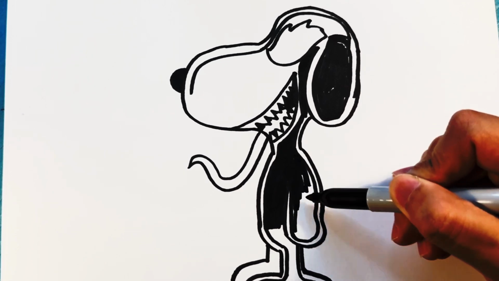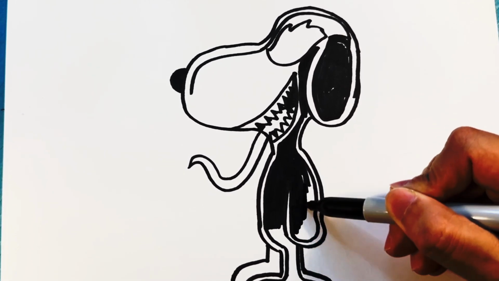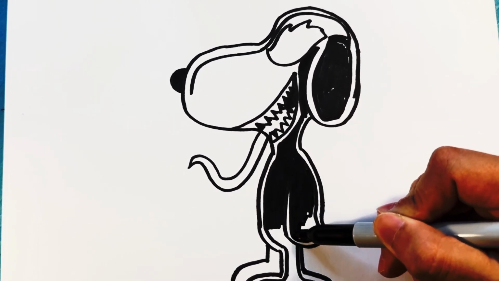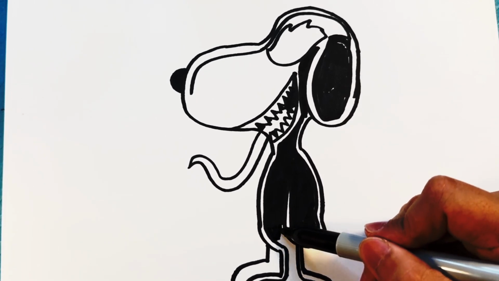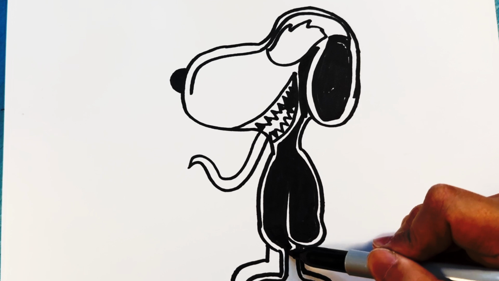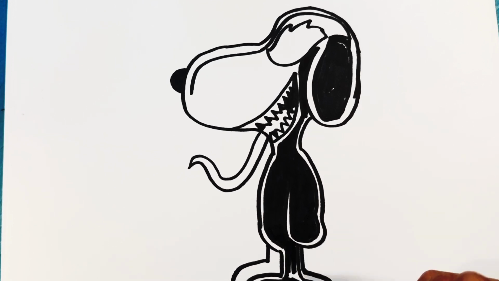See, I'm filling in this area, but I'm leaving that line right there in order to kind of create that separation. Otherwise, you're just going to have like a silhouette. Going over here, just being careful with it. Since I'm using marker, I have to be careful, right? Because I don't want to slip and just merge shapes for no reason.